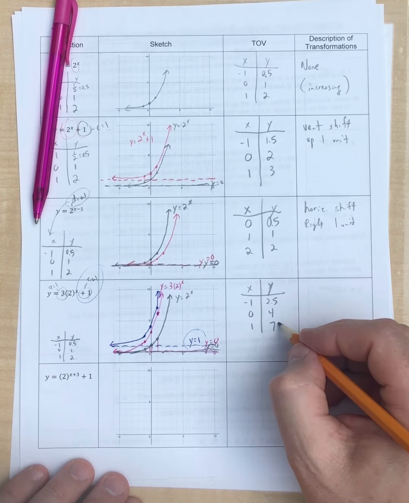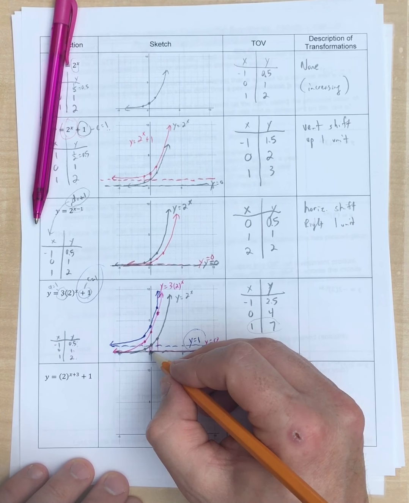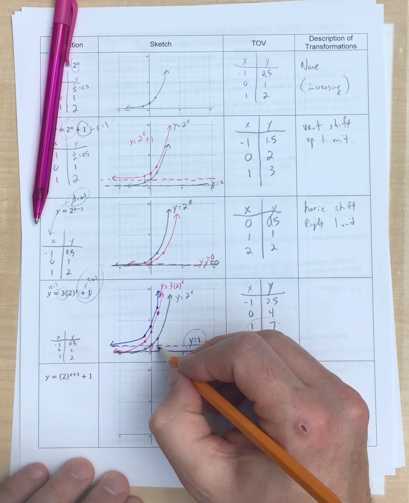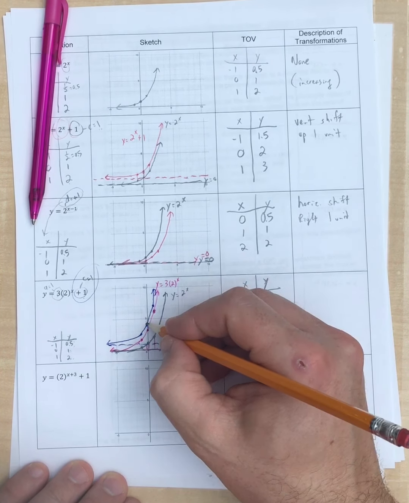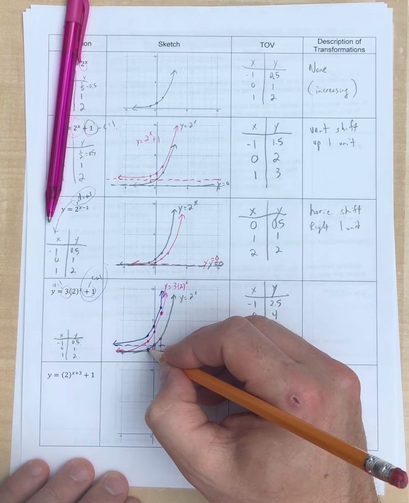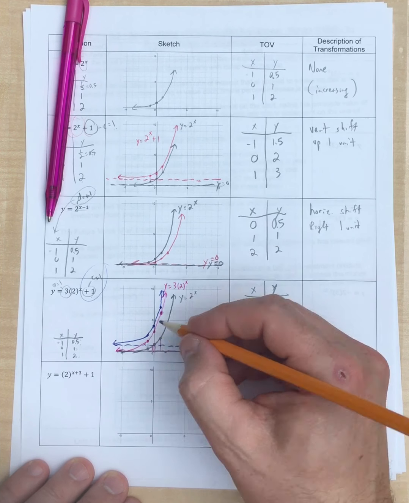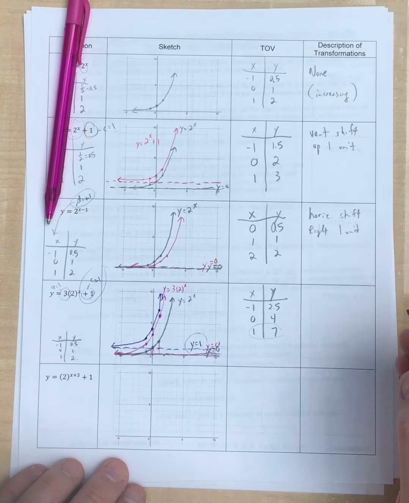And then we just have to see it. Negative 1, 7, do we see a point? Or sorry, 1, 7. 1, 2, 3, 4, 5, 6. Oh, there it is, 7. 0, 4, there it is there. And negative 1, 2.5. That's 1, 2.5. There we go. Okay?